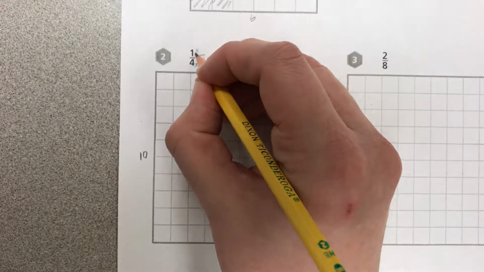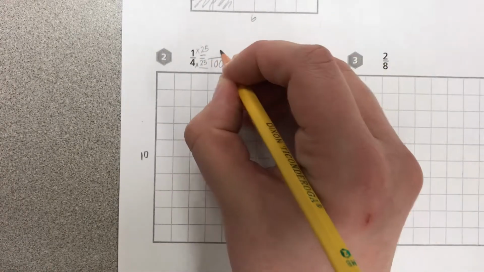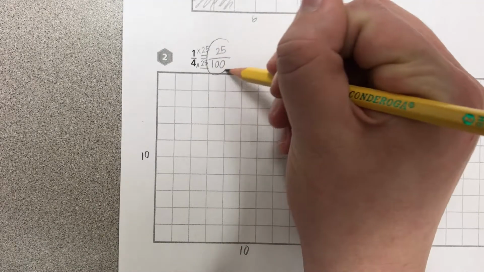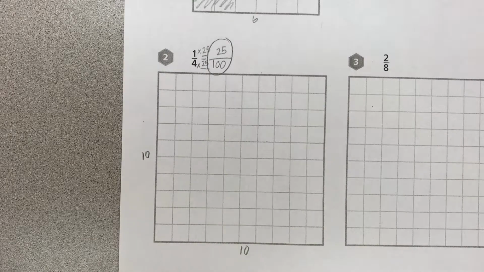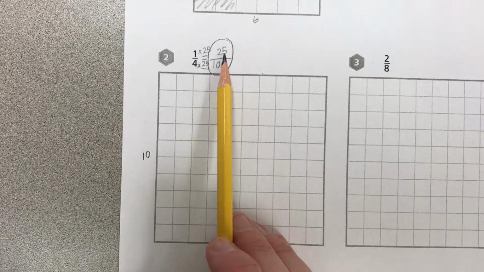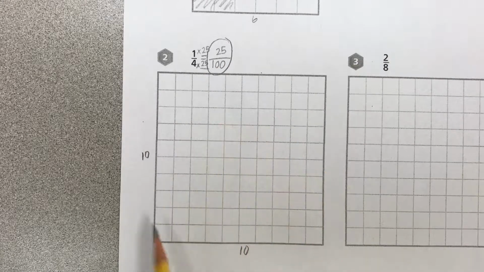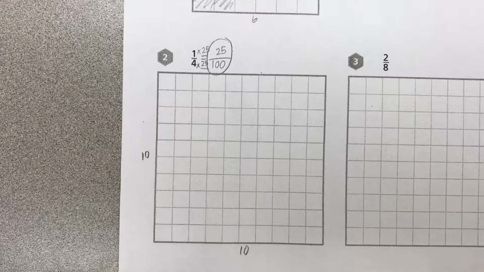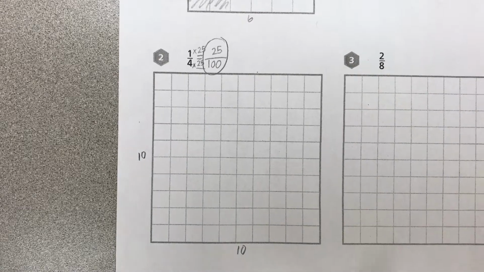So then you just have to do the same thing on the top. 1 times 25 gives you 25. So now we have a fraction we can actually use to shade in this square to represent 1/4. So we have to shade in 25 of these 100 squares to represent 1/4. Okay, so you can go ahead and shade in 25 of those squares.